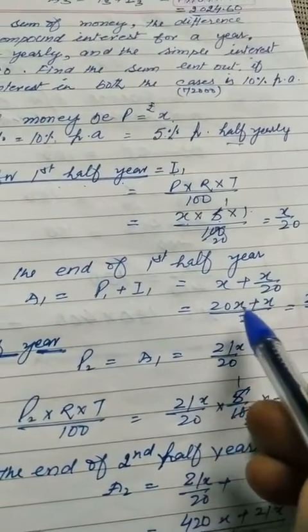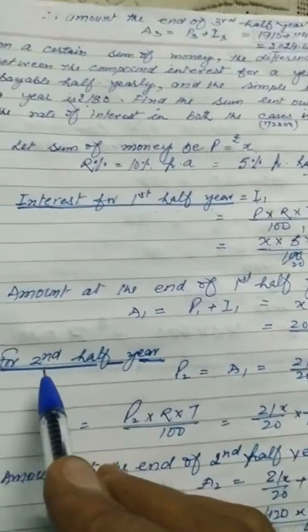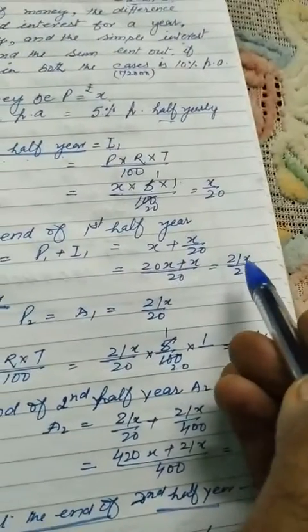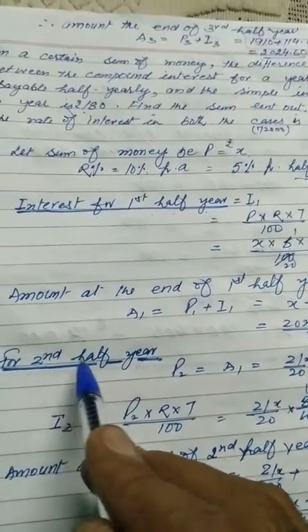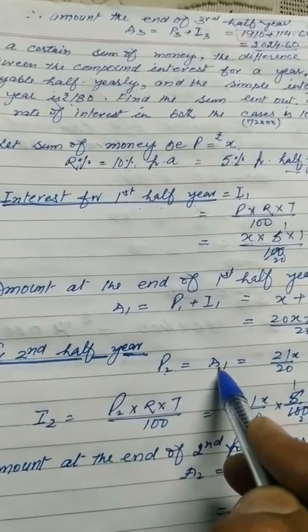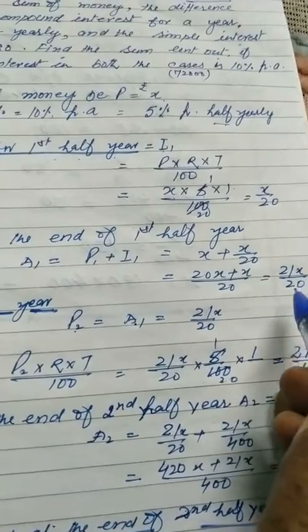This one we have 20X plus X equal to 21X over 20. For the second half year, P2 equal to the amount at the end of the first half year, that is 21x over 20.